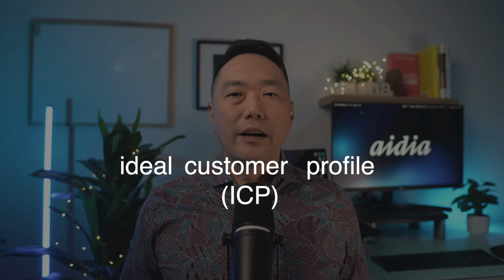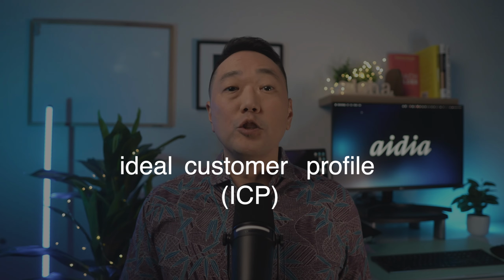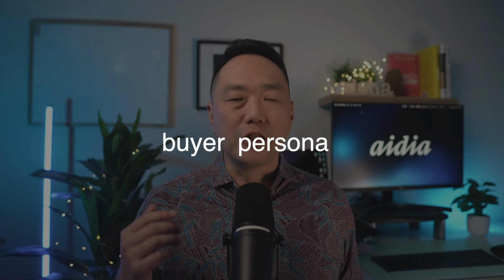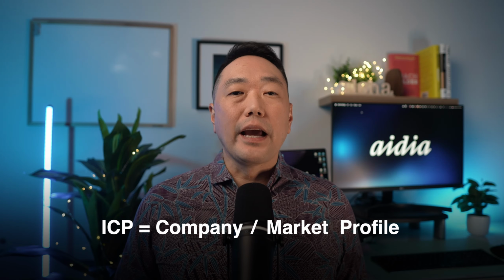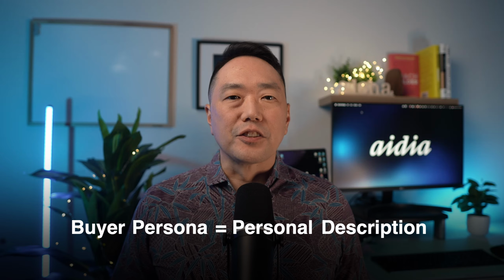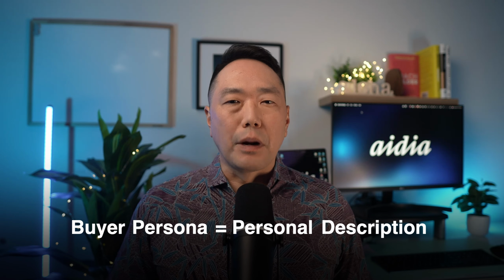Let me start with the difference between an ideal customer profile and a buyer persona. An ideal customer profile, or ICP, describes the overall market that you want to sell to. For B2B companies, that could include the size of the company, the type of industry, and product line. For B2C companies, it could include the type of household, age, and key psychographics. On the other hand, a buyer persona describes a specific person who would buy your product. It's a fictional character that you can actually envision. So your ICP answers which organizations or customer types are a fit. Your buyer persona answers who would be a person that would actually buy your product.